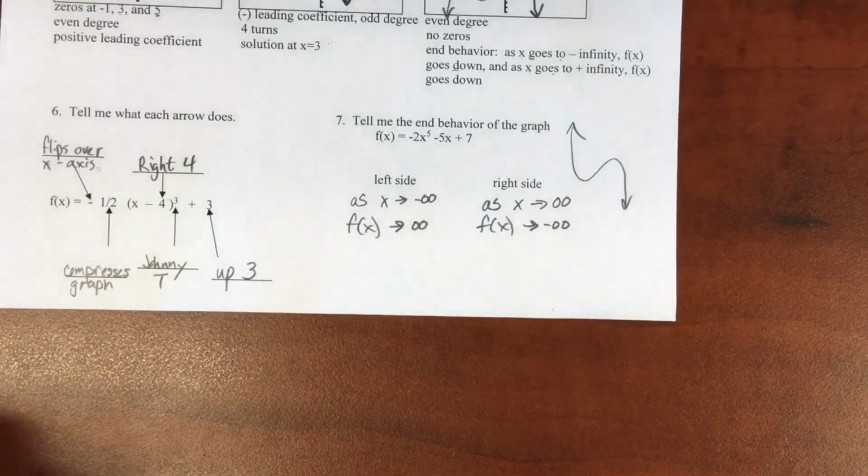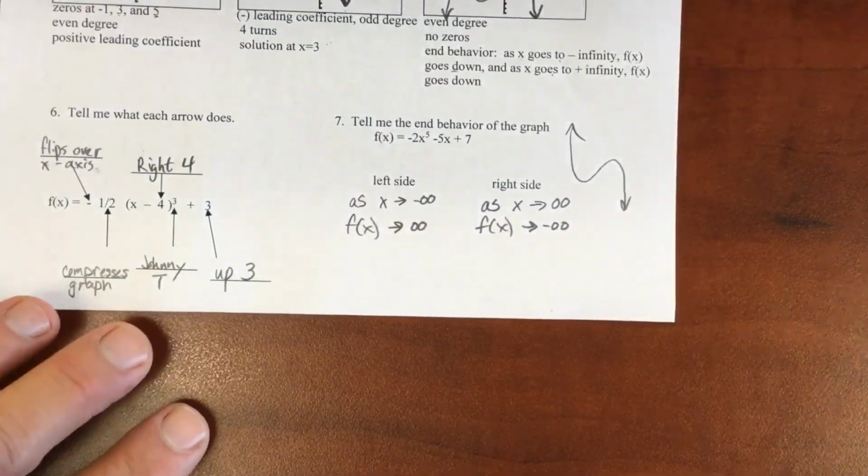There is a part 2, so make sure this part is done and then move on to part 2.